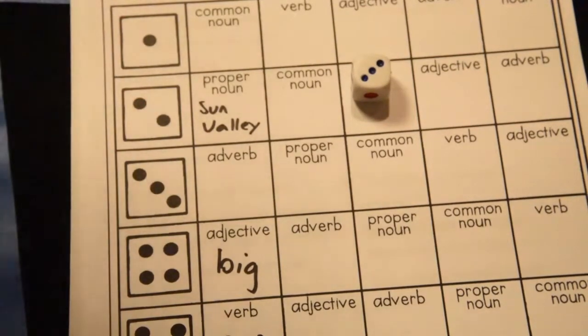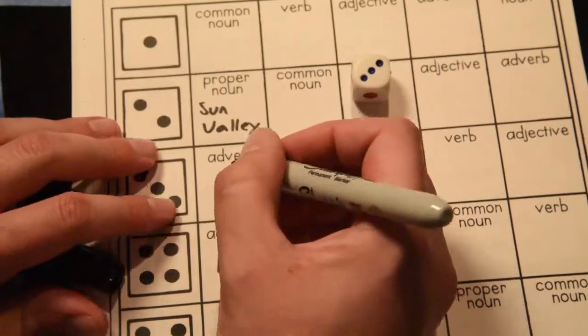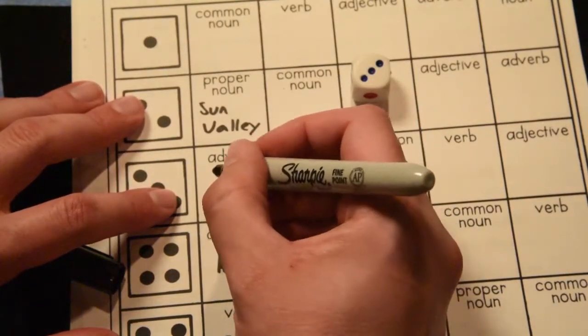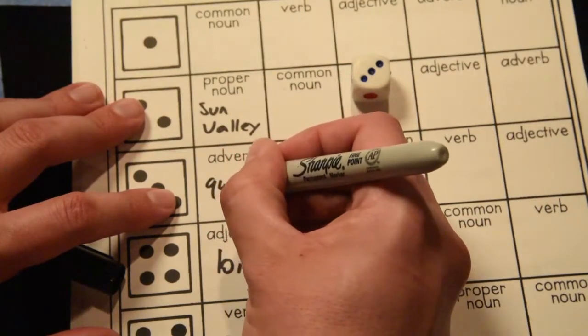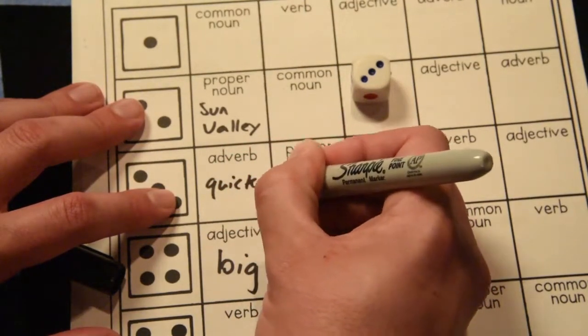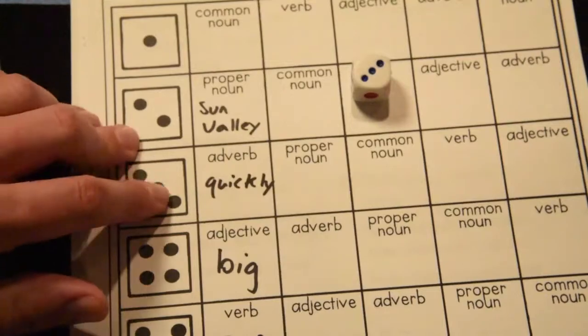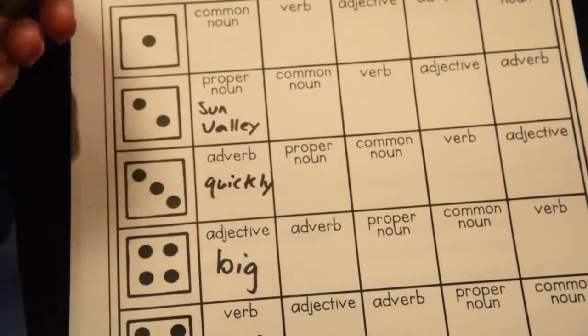Adverbs are connected to a verb. They tell us something more about the verb. So if I were to say that I was running, I could say that I was running slowly or running quickly. All right, so adverb. I'm going to say quickly.